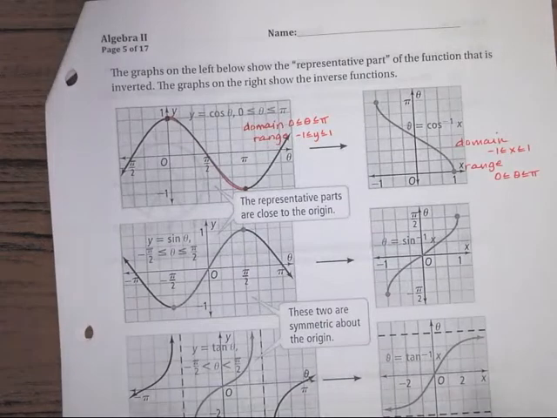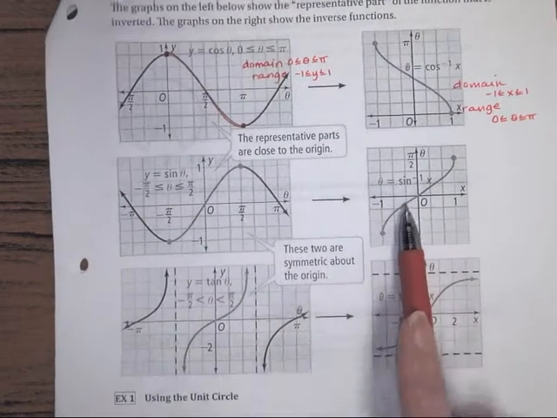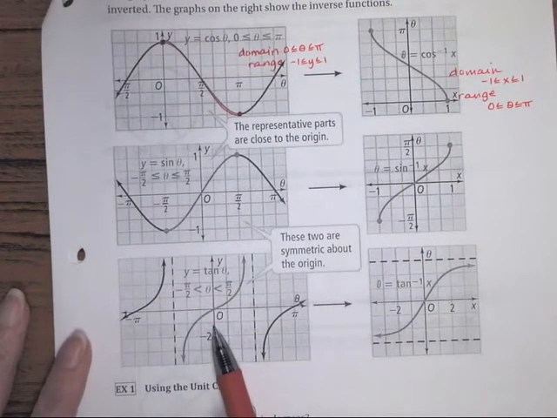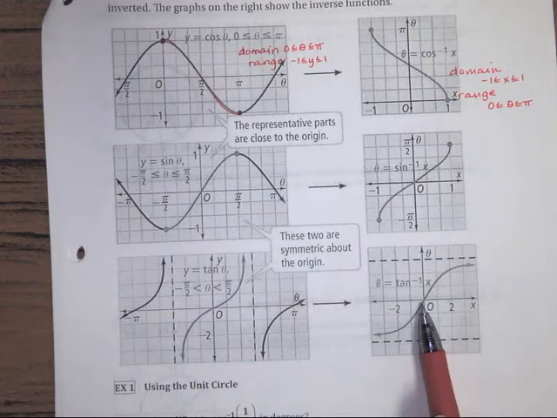Okay? We could do the same thing. Here's the sine function. We could do the same thing. Here is the tangent function. Same thing. All right? Here's the issue. You're not going to have to graph any of these. I just want you to see that these inverse trig functions have graphs.